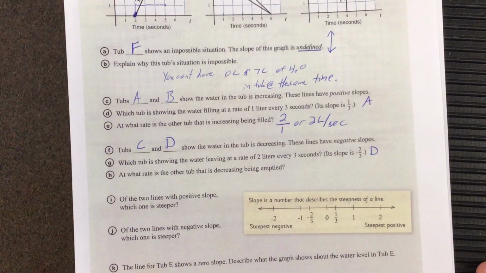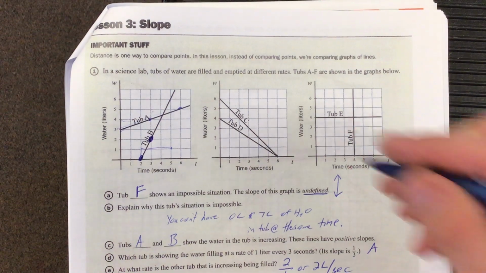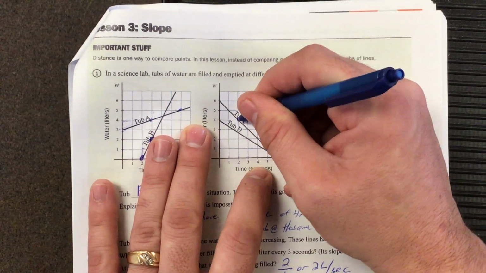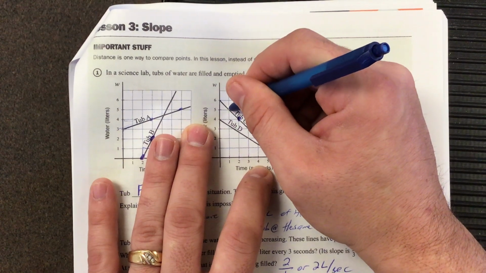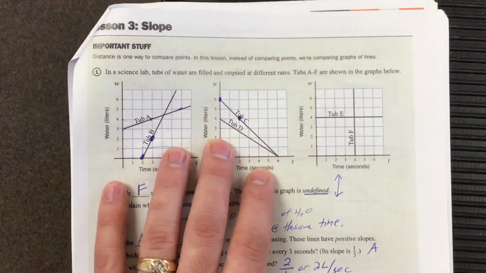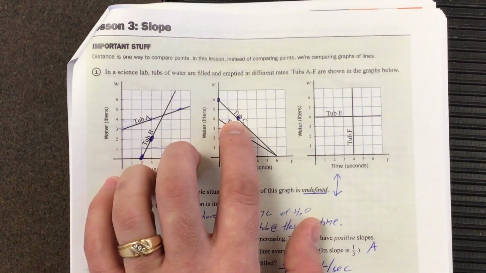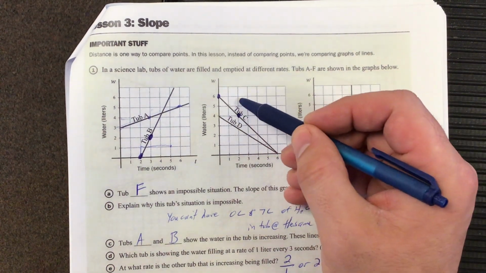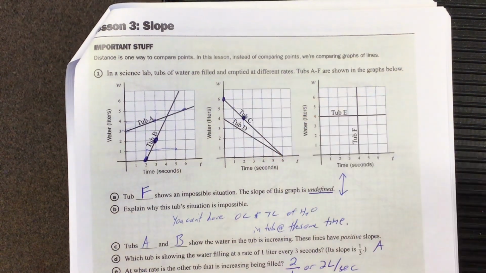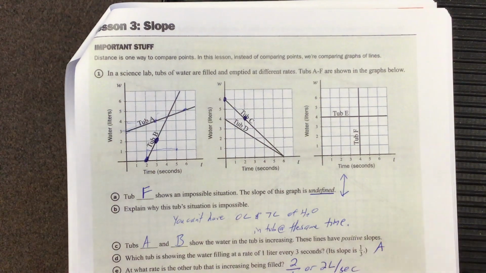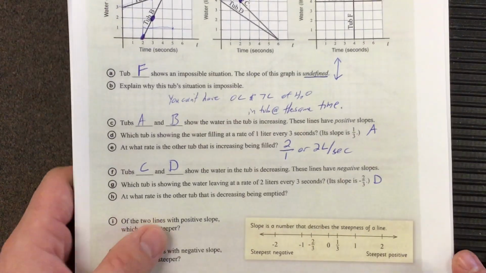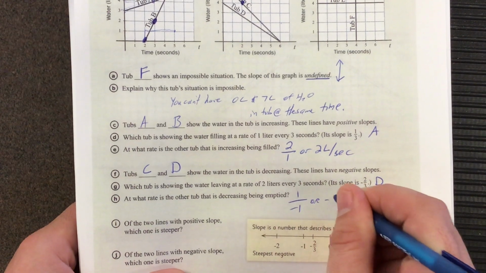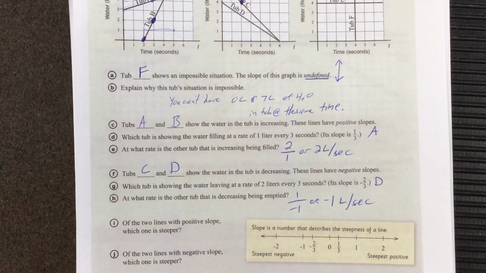Okay, so let's look at C. Again, pick 2 points that are on that line for sure. I don't know, I'll pick those 2. How do I get from one point to the other? Right 1 down 2. How about right 2 down 2? 2 down 2, yeah. Or right 1 down 1? Okay, right 1 down 1. So right would be a +1, down would be a negative. 1 over -1. Or just -1 liter per second. So the water is draining, that's why it's negative. Plug is pulled on the tub, or however you want to say that.